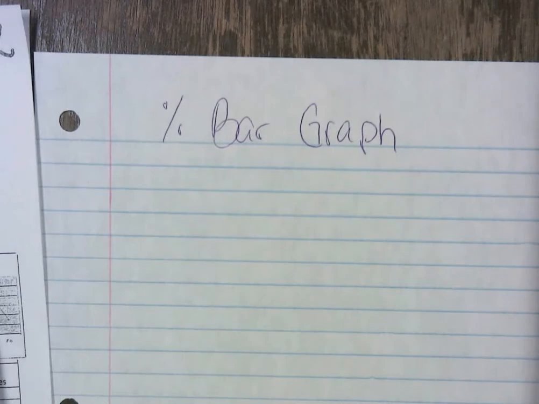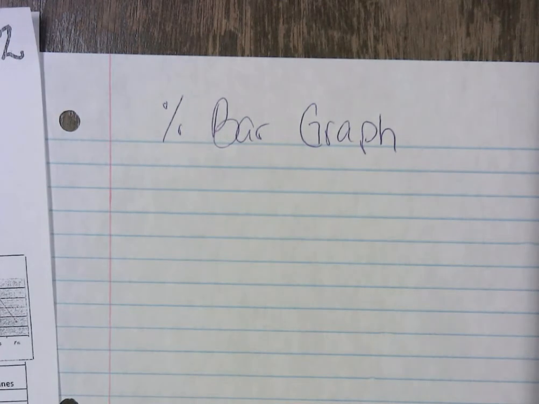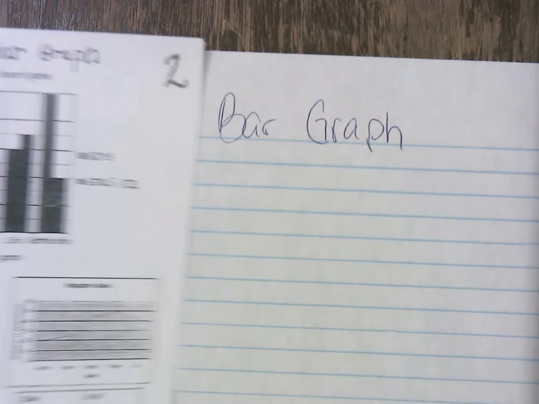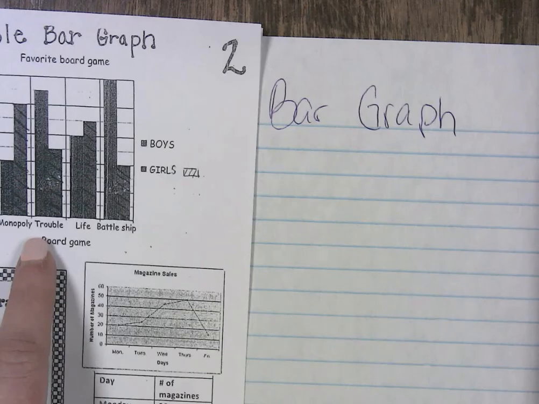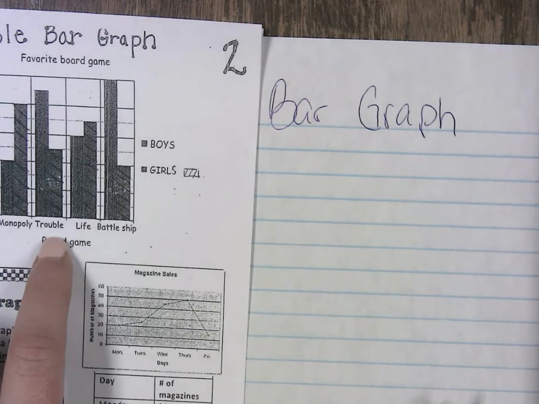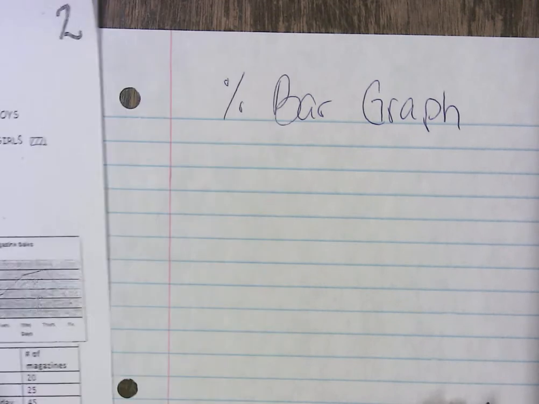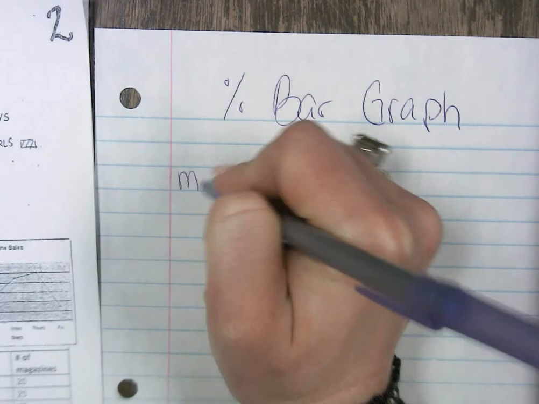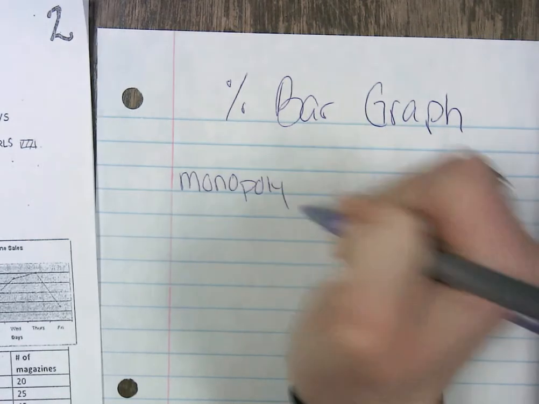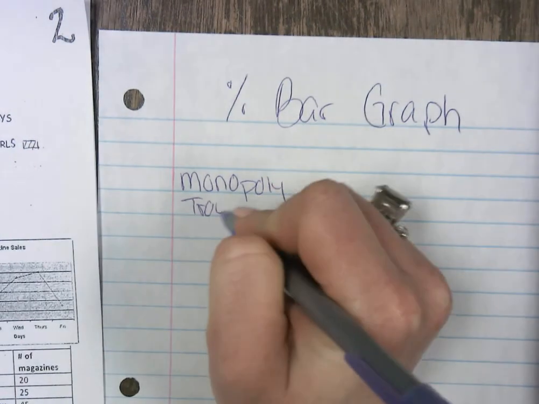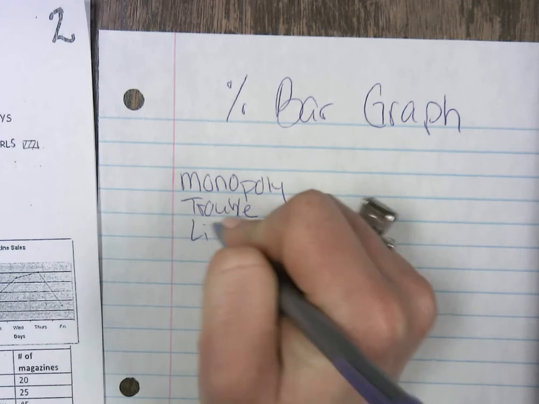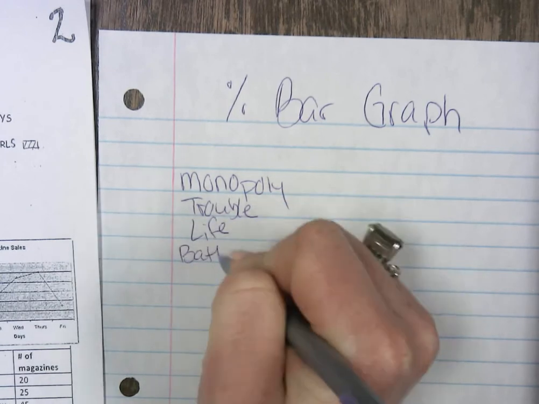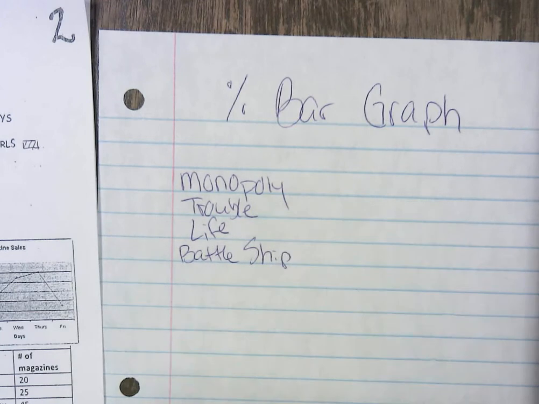And we said before you make any kind of graph, before you make a bar graph, a line plot, or a line graph, it's always a good idea to go ahead and have your frequency table made out. So let's make one of those. According to this bar graph over here, we were interviewing people about their favorite types of games. So that's what I'm going to write in my frequency table. It looks like I asked people about the game Monopoly, Trouble, Life, and Battleship.